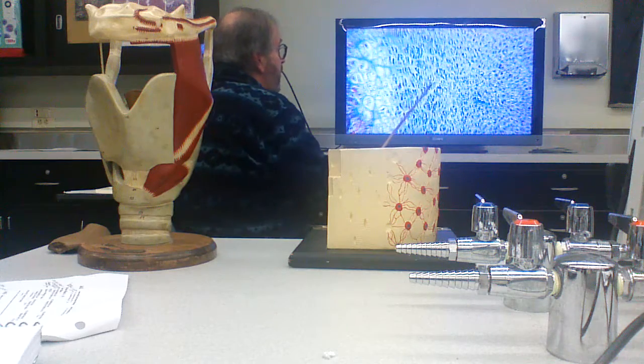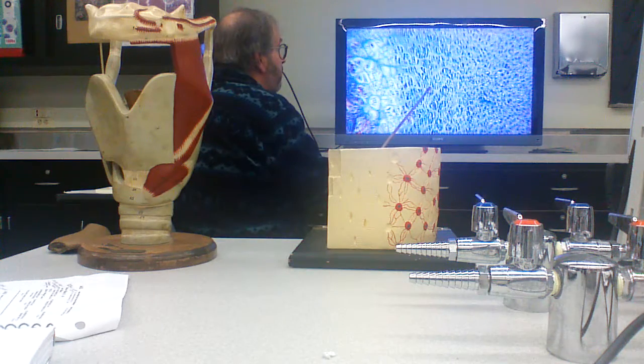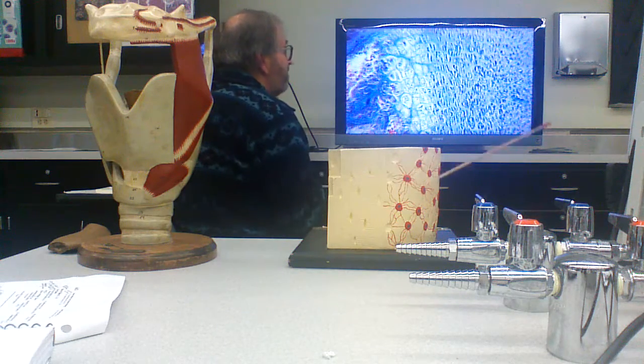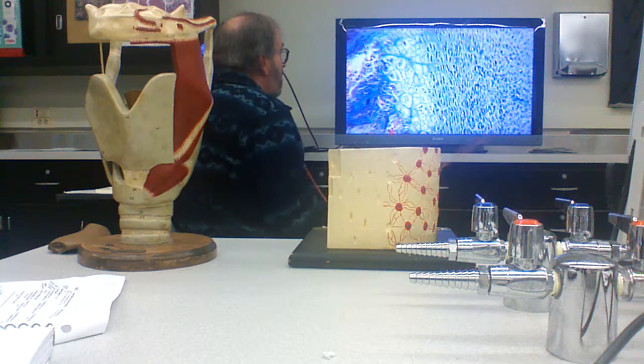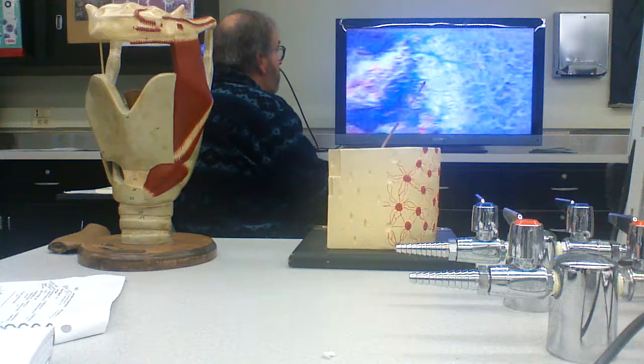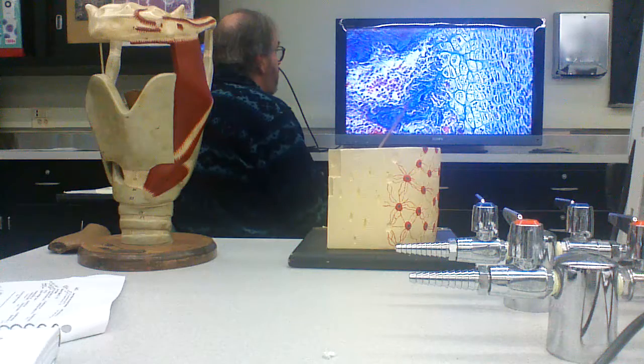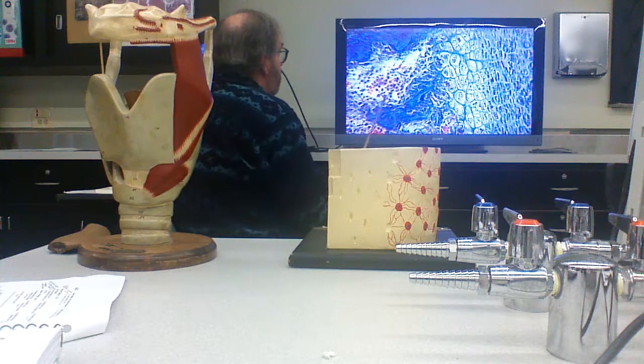And the cells are getting real big. And at this region, the cartilage cells start to die, and they're being replaced by osteogenic cells that have come in and differentiated from signals from the blood.